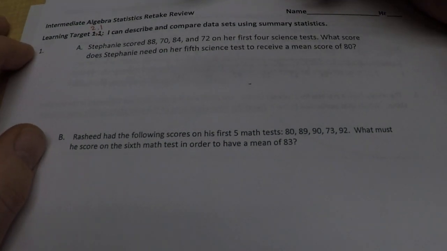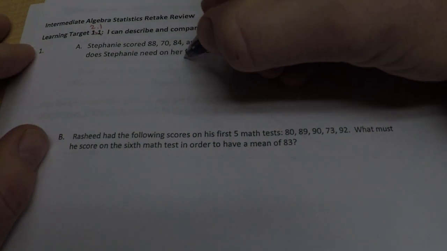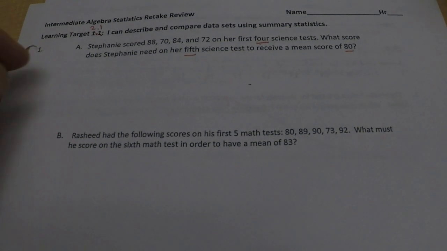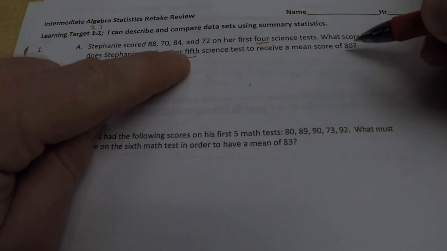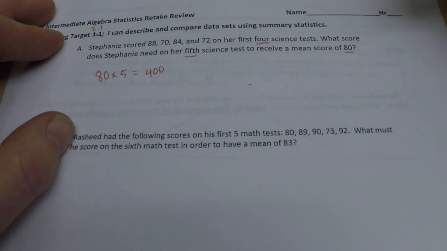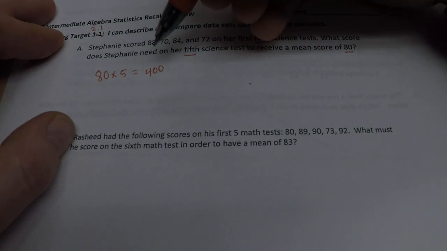So this first question says, Stephanie scored 88, 70, 84, and 72 on her first 4 science tests. What score does she need on her 5th science test to receive a mean score of 80? So if you're going to get a mean of 80 on 5 tests, it's like getting 80 5 times in a row, even though we didn't get 80 5 times, but it's the same amount total. So if I do 80 times 5, I get 400. And these 4 plus this mystery one that we're missing needs to equal that number.